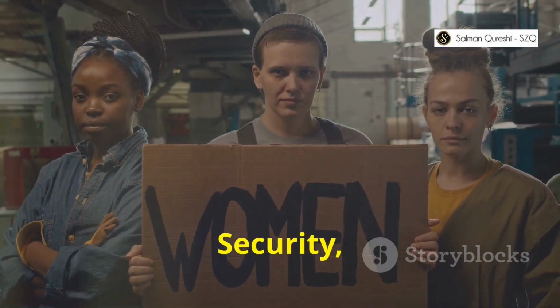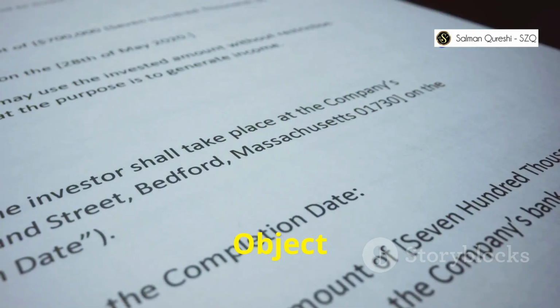Code on Social Security, 2020. Object and salient features with various definitions under the Act.